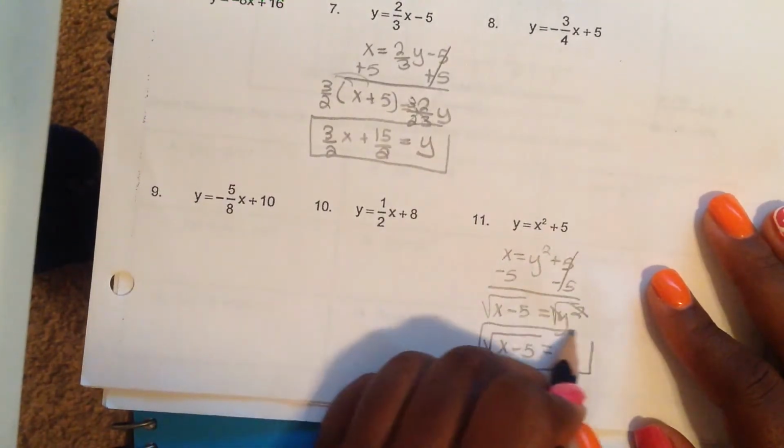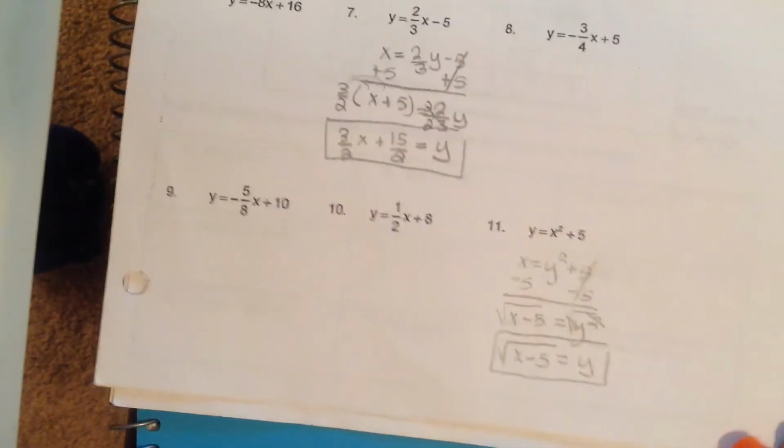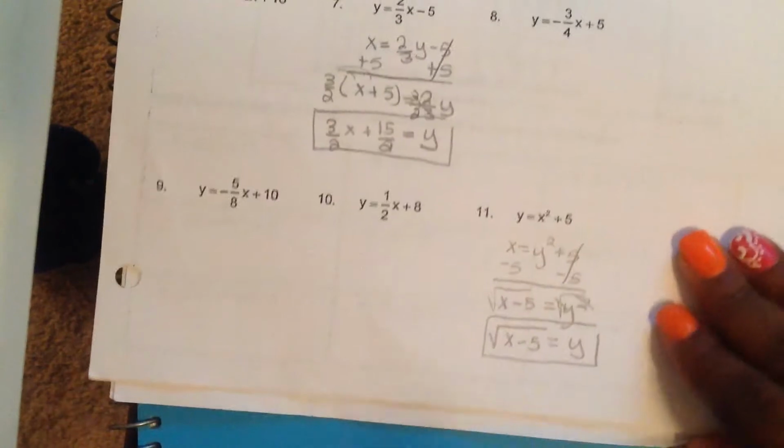So don't be scared of it just because you see a radical. So that's how we do each of these problems.